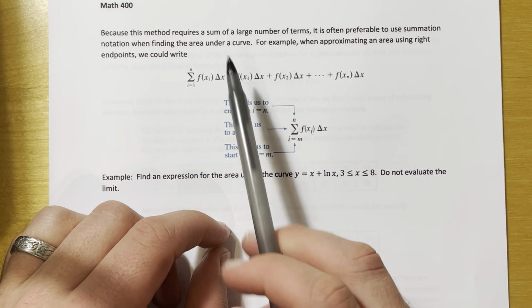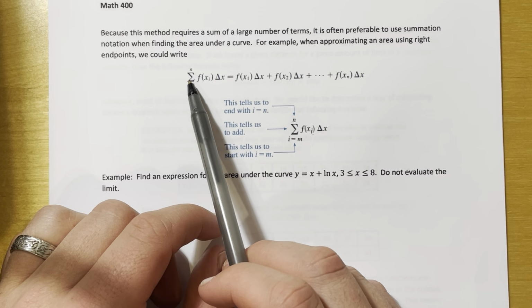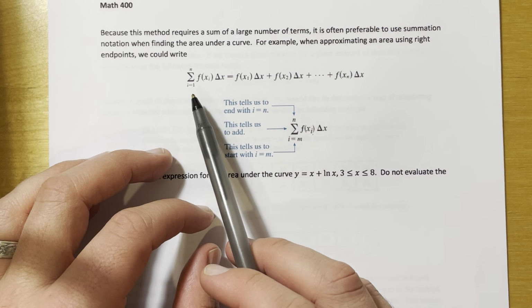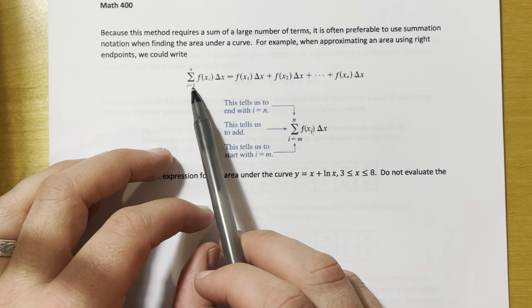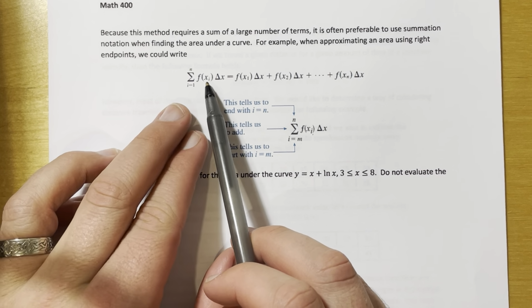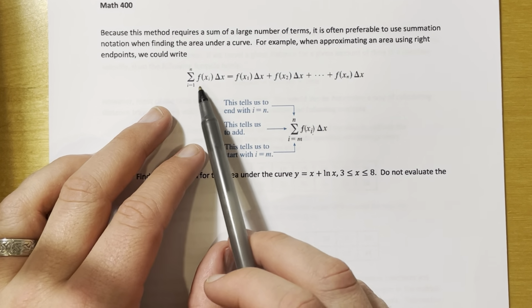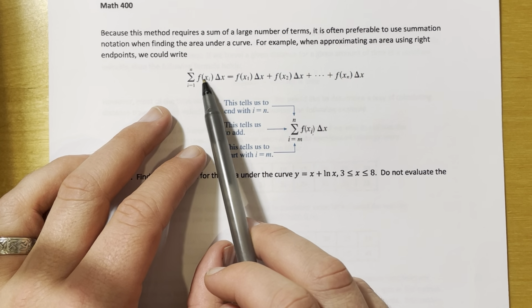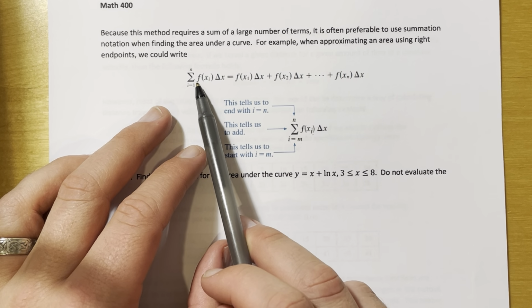Here is what a right endpoint method for a rectangular approximation of an area would look like in summation notation. It's the sum from i equals 1 to n of f of x_i delta x. Writing this out explicitly, this would be f of x_1 delta x, and then we count from 1 up to n.